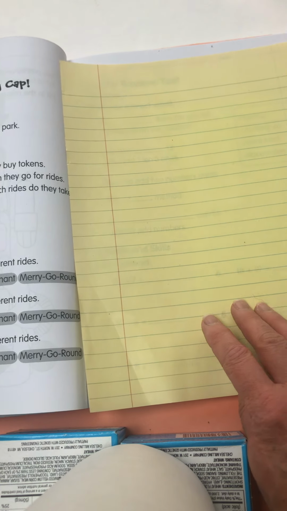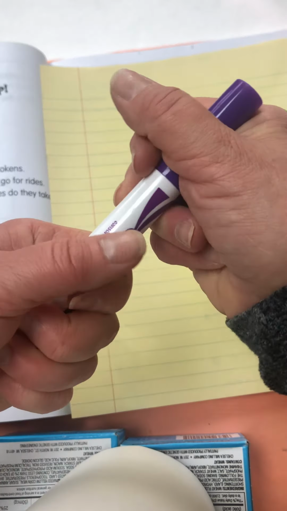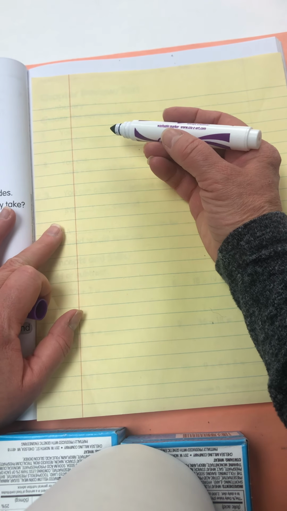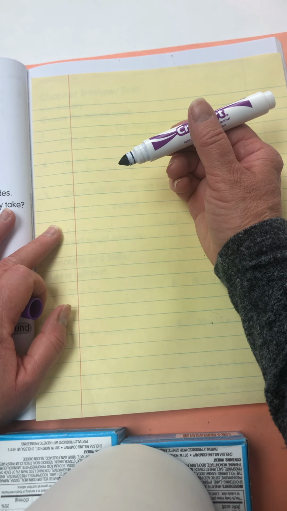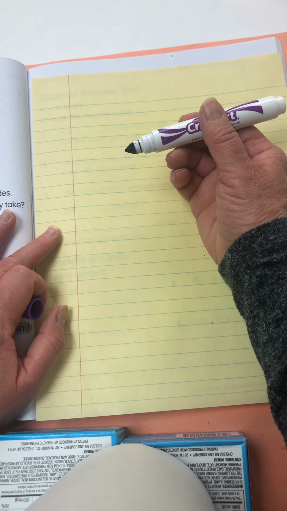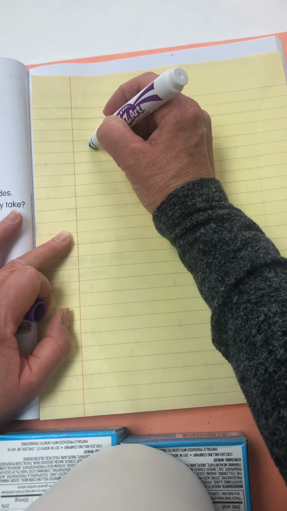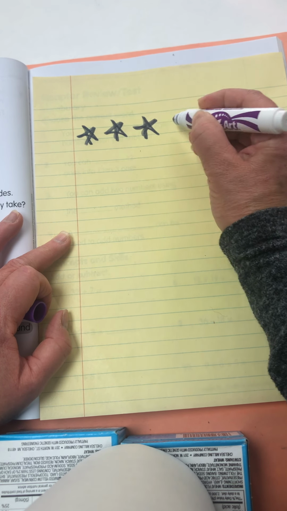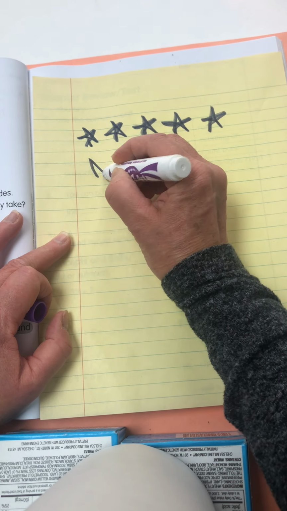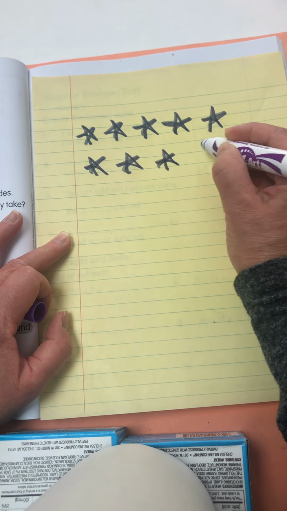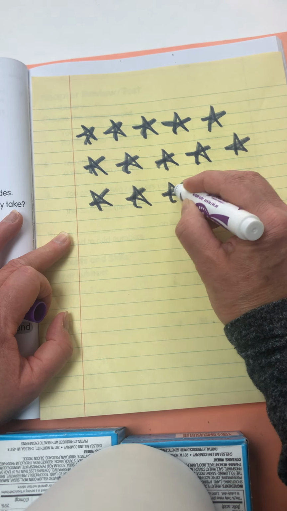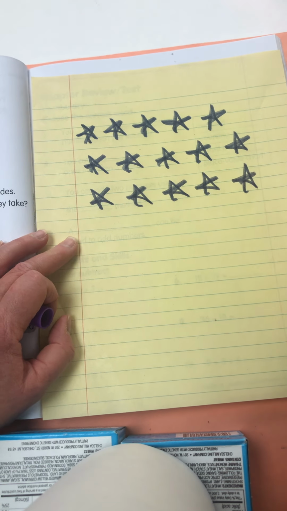So the first one said 15 tokens. So my suggestion to you is to draw 15 tokens. And remember, in our class, we always just made a little sketch. It doesn't have to be perfect. It doesn't have to look like a real coin or a real token. Mine are just going to be stars because I can make them quickly. 1, 2, 3, 4, 5, 6, 7, 8, 9, 10, 11, 12, 13, 14, 15.